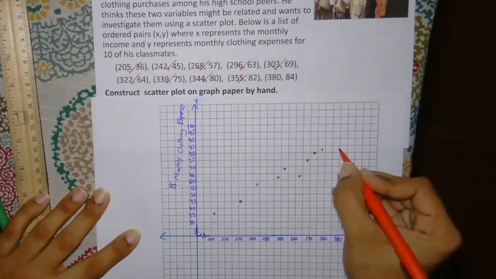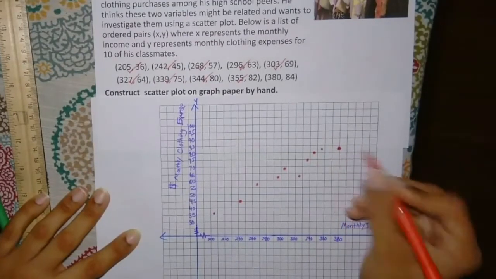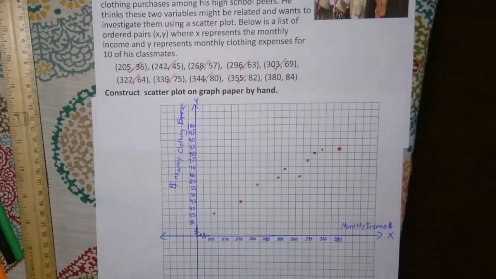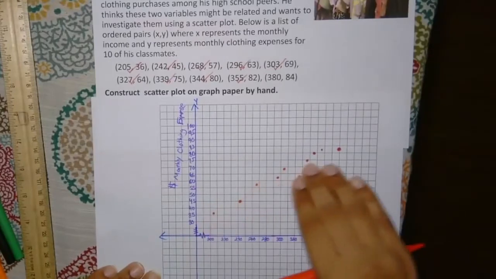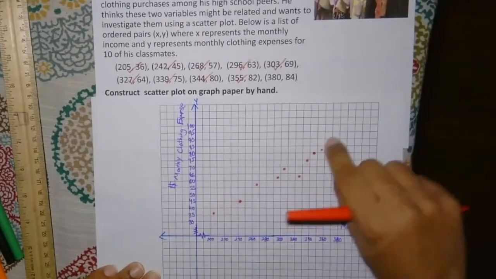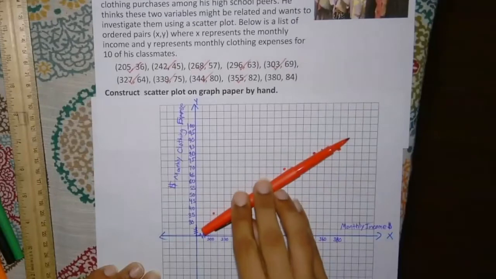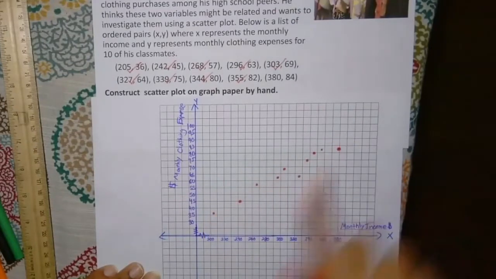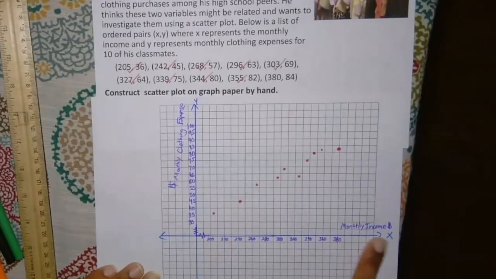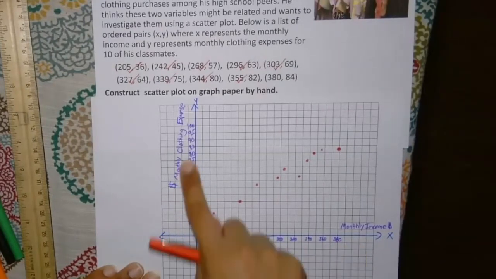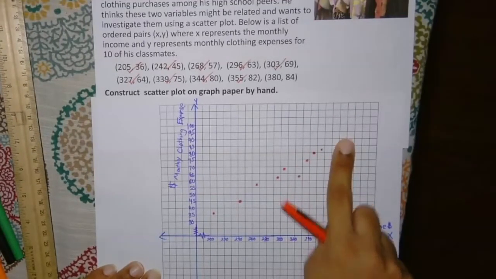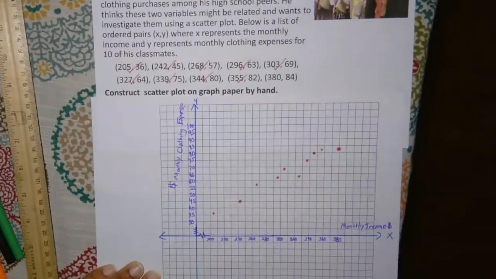So right about here. Now, when I look at this data shown on the scatter plot, I could see that the data appears to be going up, right? It's grouped nicely together, almost in this linear fashion, right? And it has this positive slope, which means as the monthly income increases, we see that the monthly clothing expense is also increasing. So there's definitely a positive trend or positive correlation between these two things.